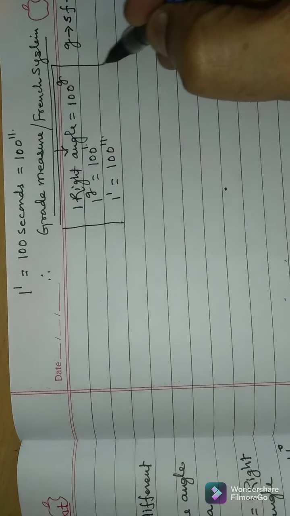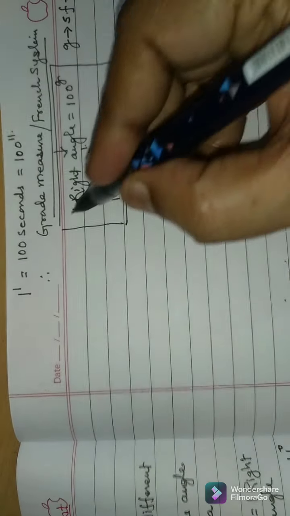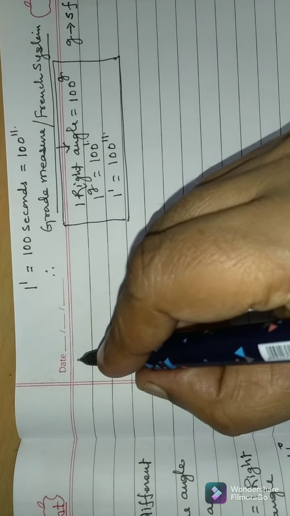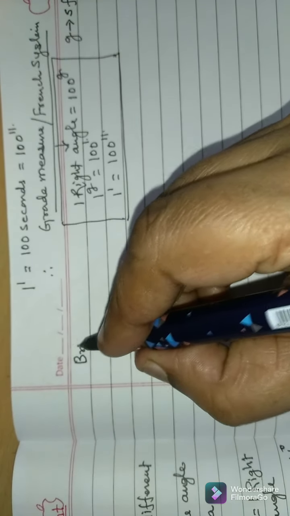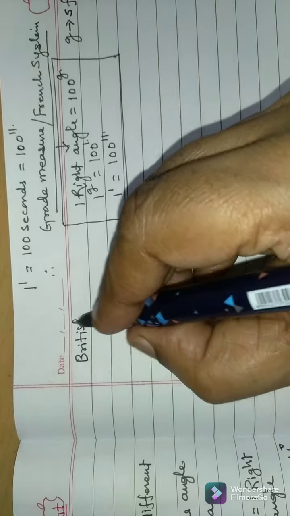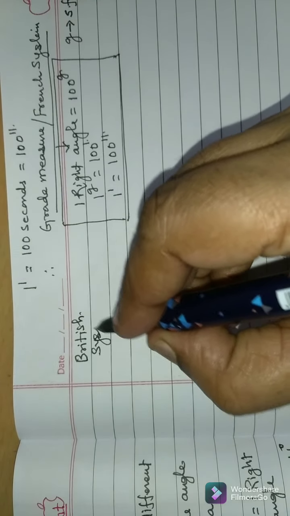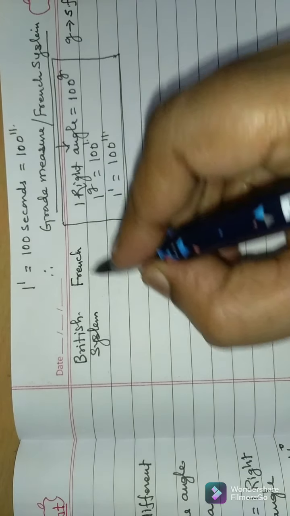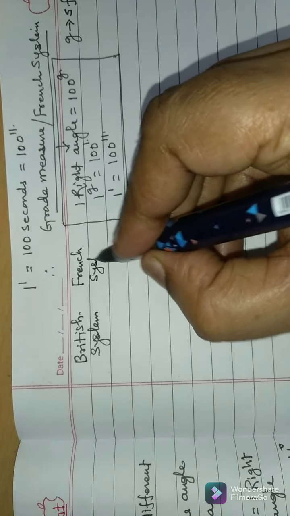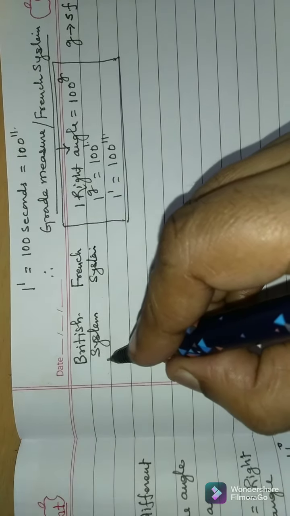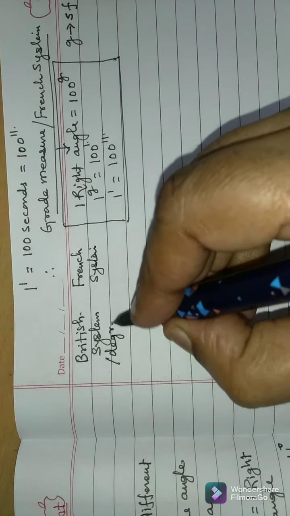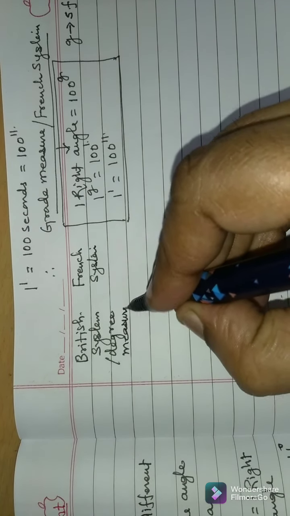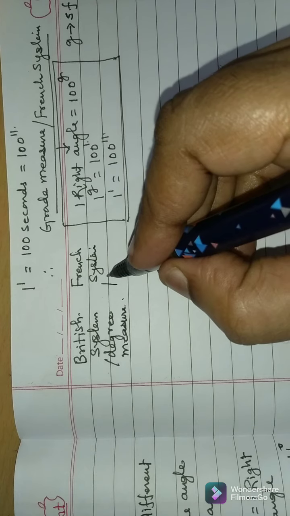Now from these two systems, one is the British system, and the second is the French system or grade measure, or the British one is also called degree measure in easy language.